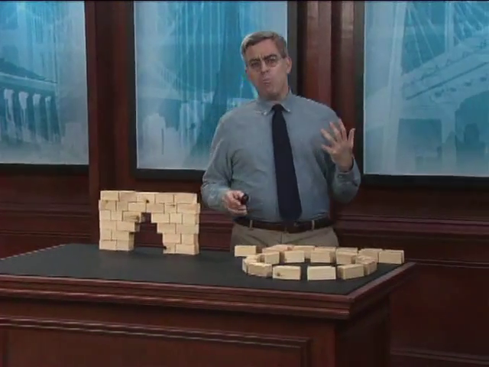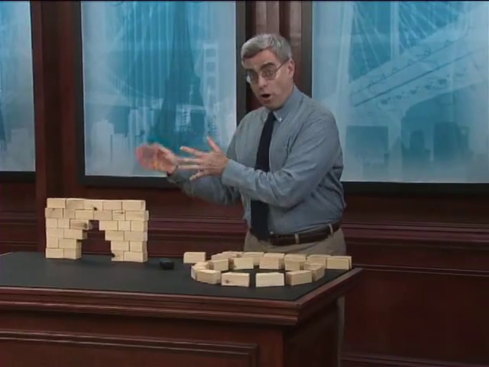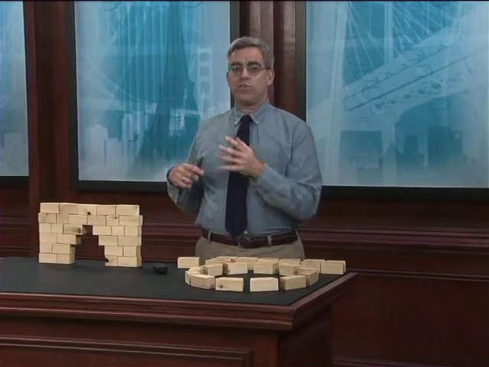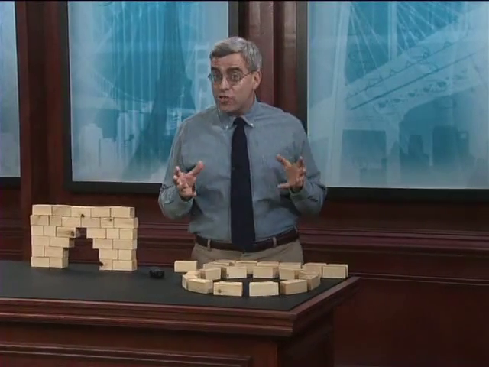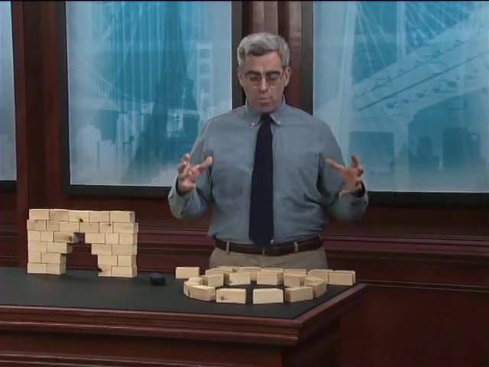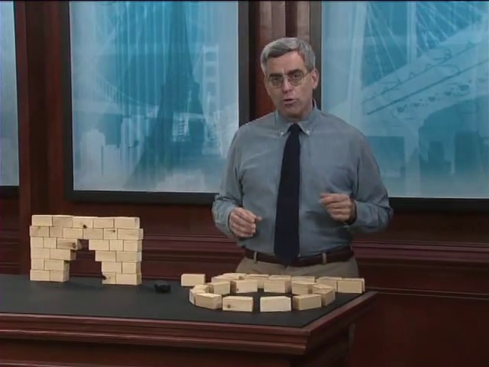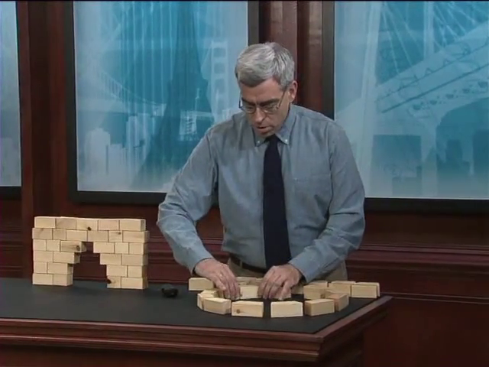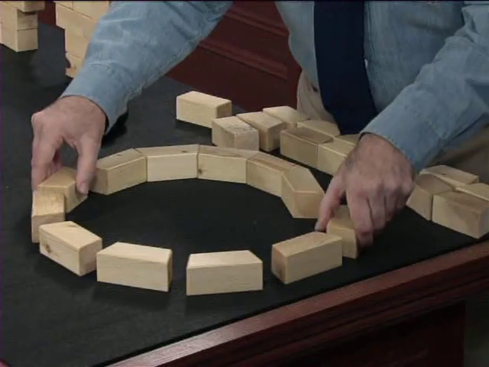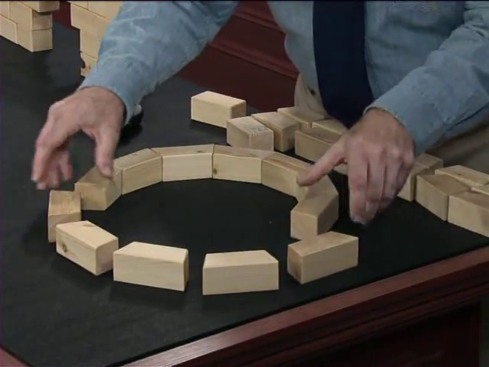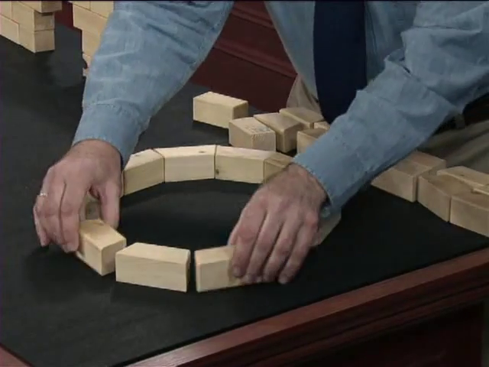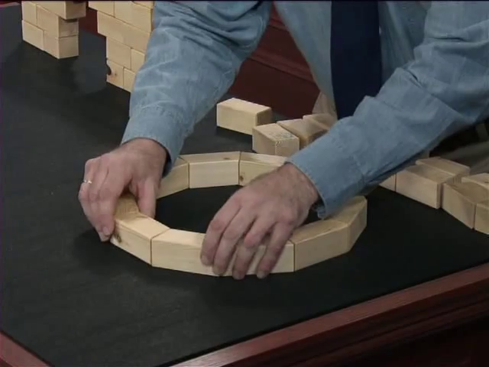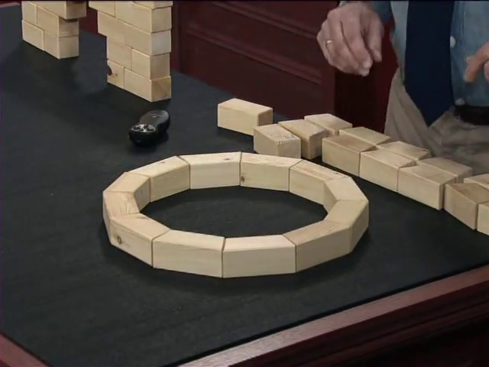A corbelled dome can be visualized as a corbelled arch, but now rotated around its central vertical axis. It's built in much the same way as the corbelled arch, except now we have to build it three-dimensionally around a circle. So we're going to start with a circular ring of stones, which are fitted together to form one continuous layer of masonry. And that provides the foundation of the dome.